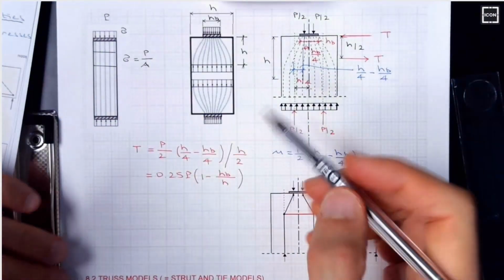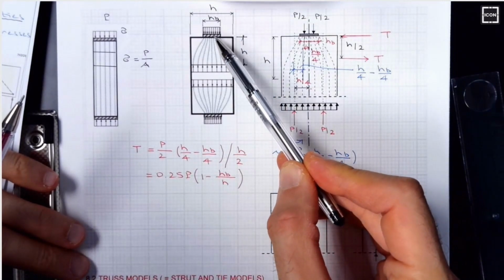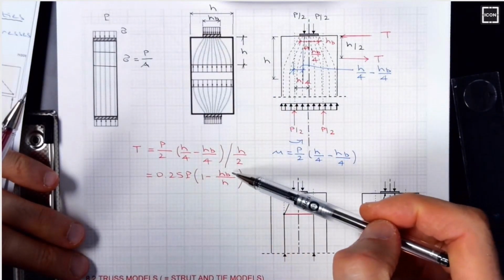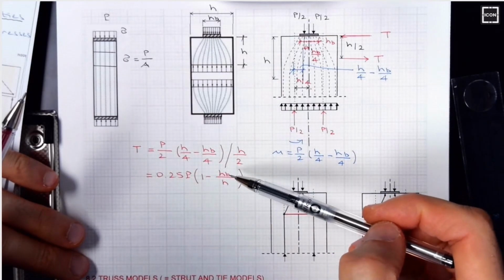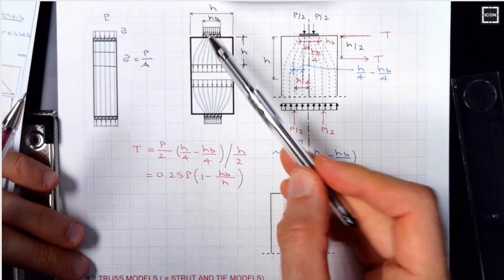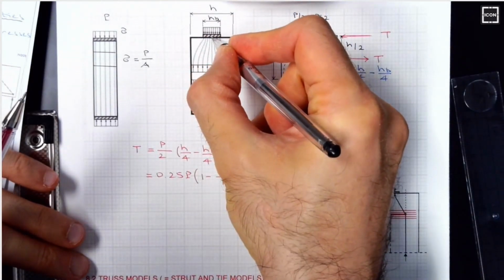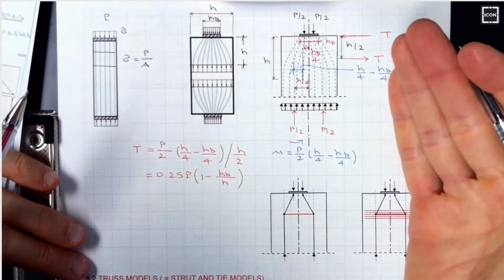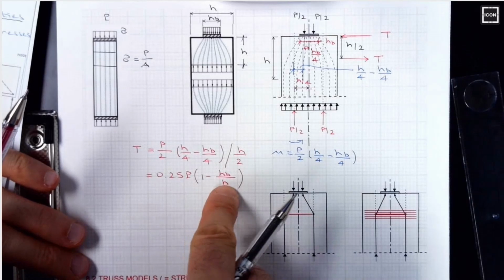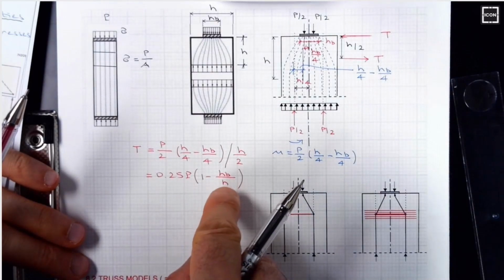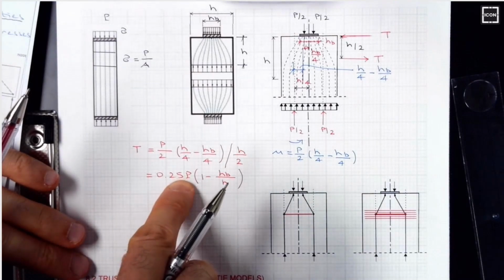So in the wood splitting example, it was extremely narrow, so he maximized the ratio. His HB was extremely small, so it was just a single point. He introduced the force, and that really amplified the tension, because this second term became almost 0, and he got the maximum tension, which is 0.25 p.